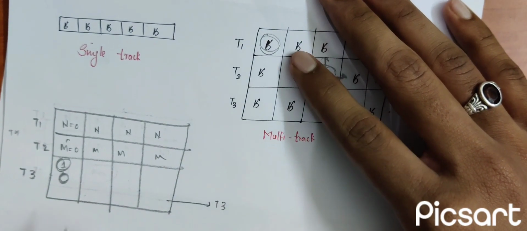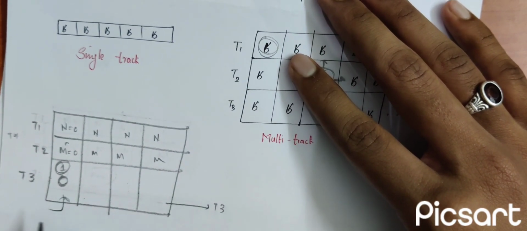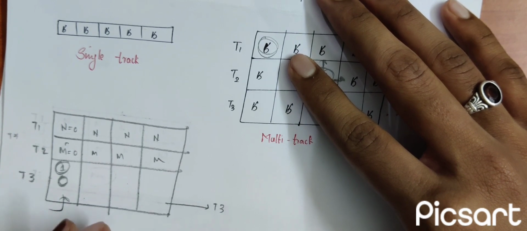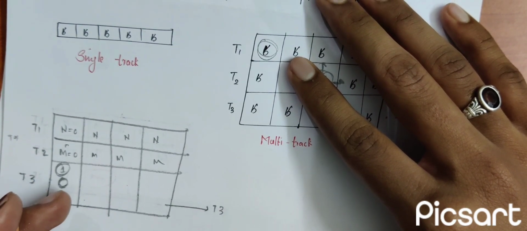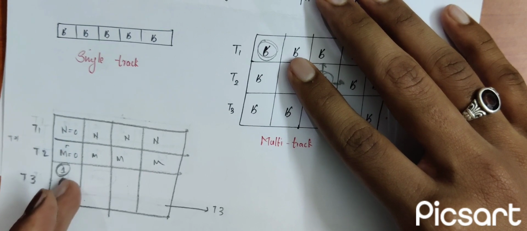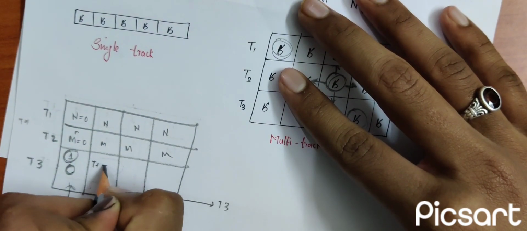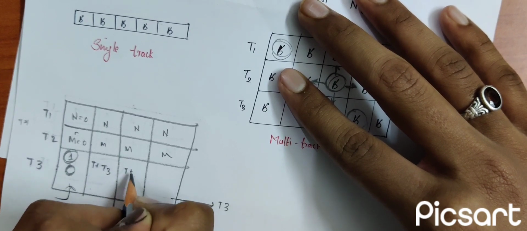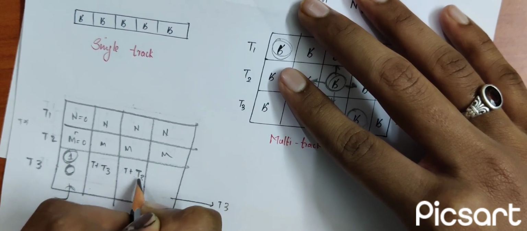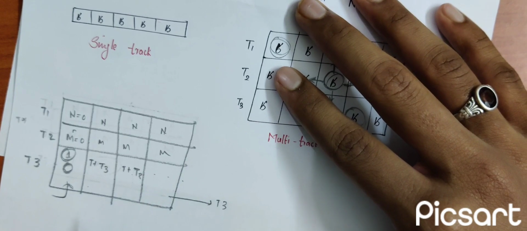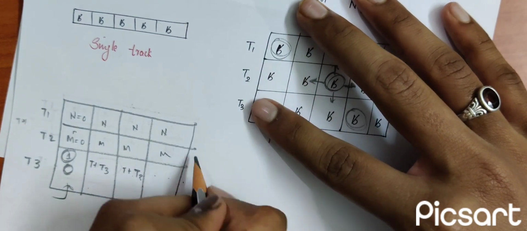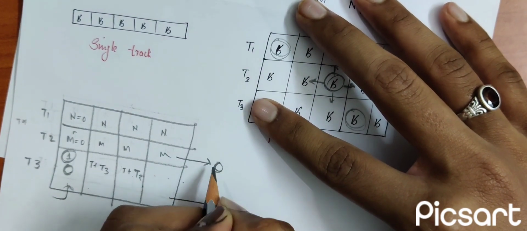And the third track, initially it is 0, but as you go on to different columns, you'll be adding the third track with the first track. So it is going to be t1 plus t3, t1 plus t3, and so on. We'll be doing this process till t2 becomes 0.